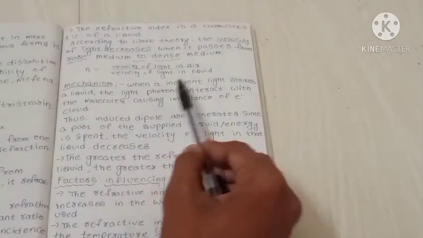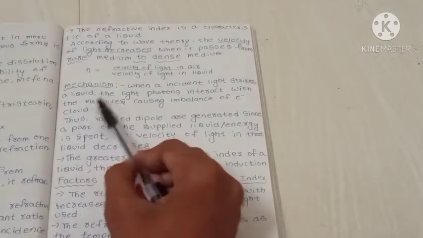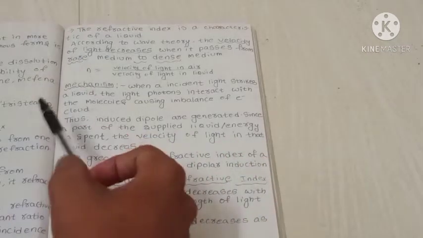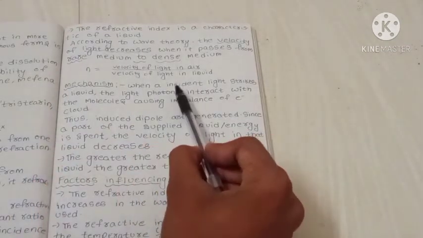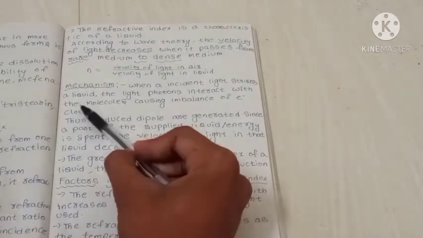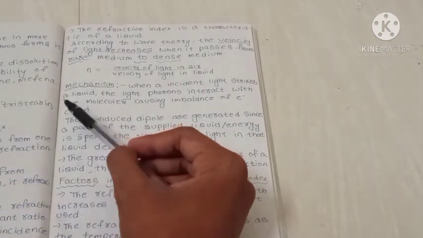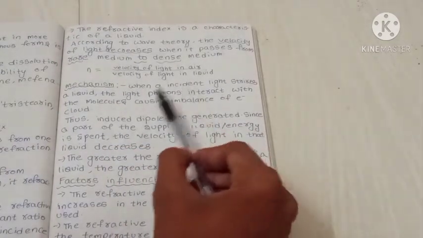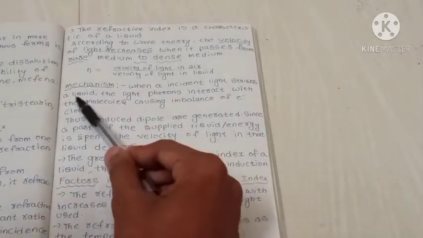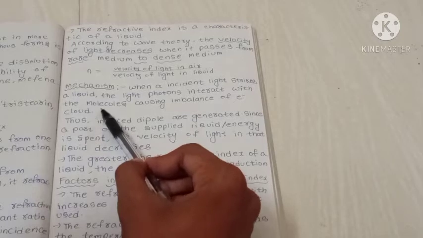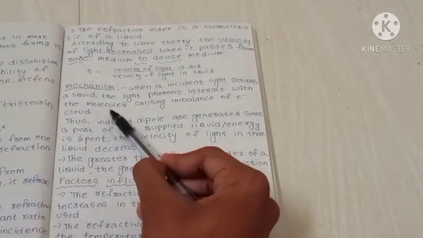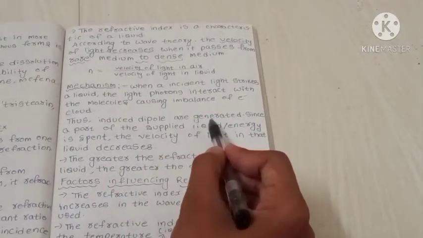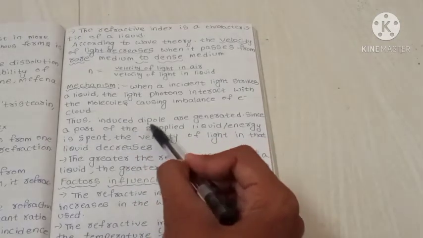When incident light strikes a liquid, the light photons interact with the liquid molecules, causing an imbalance of the electric cloud. As we know, light contains photons. These photons interact with the liquid molecules, the small molecules of water droplets, and cause imbalance in the electric cloud. Thus induced dipoles are generated.